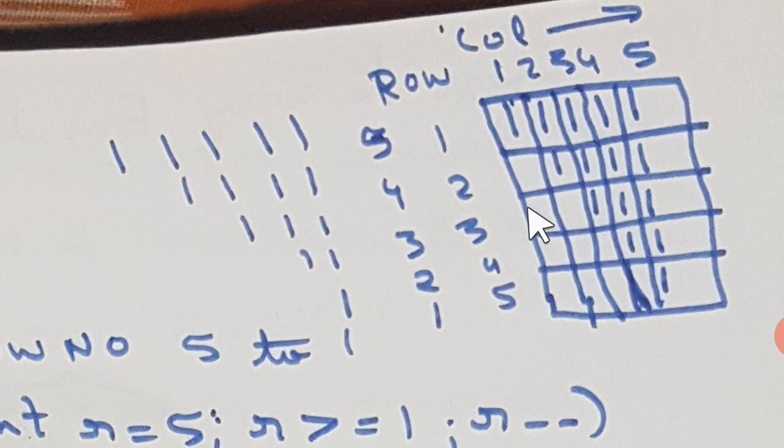Similarly, here 2 spaces are there and then ones have been printed, thrice, which is the row number. Then you can see 3 spaces and 2 ones, and 2 is the row number.